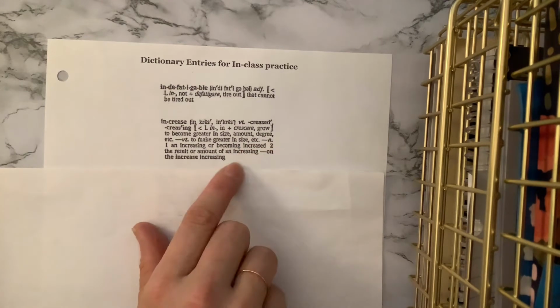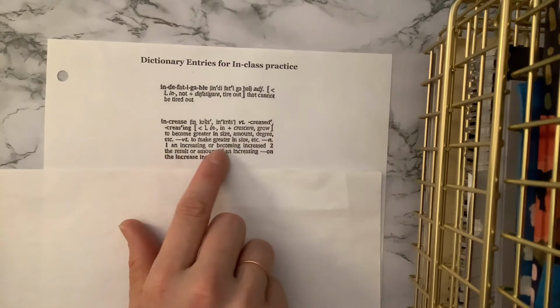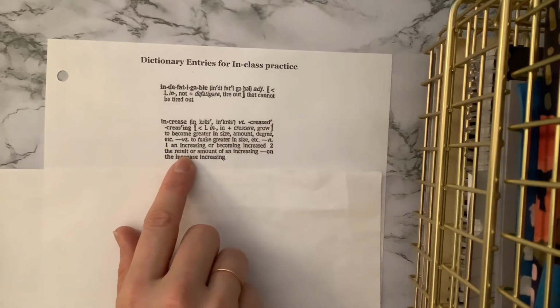But then we get to the noun definitions, and there's multiple noun definitions. So an increasing or becoming increased, or the result of an amount of increasing. So we see a lot happening here.